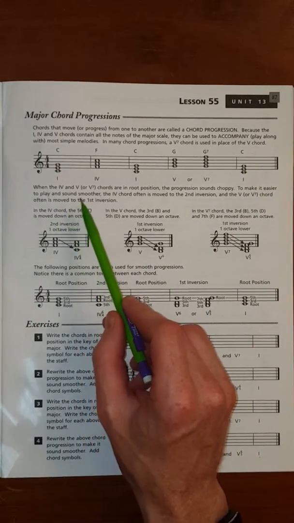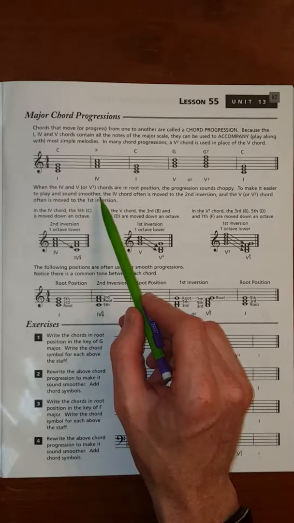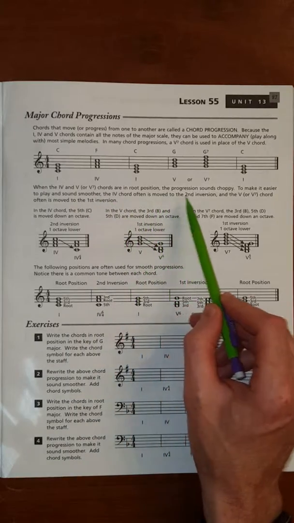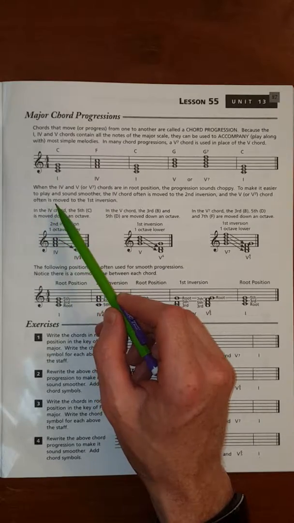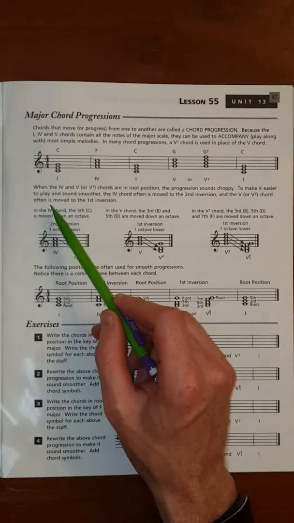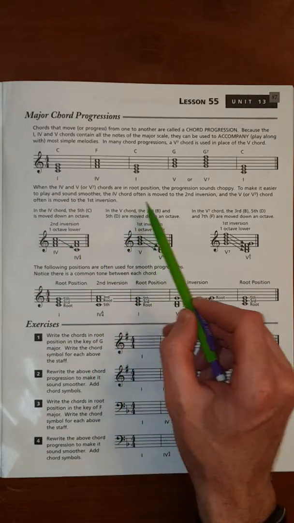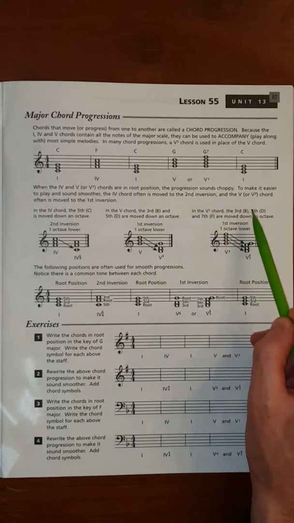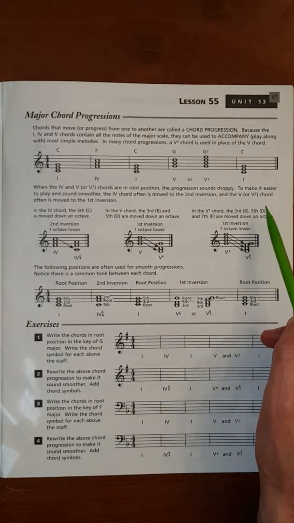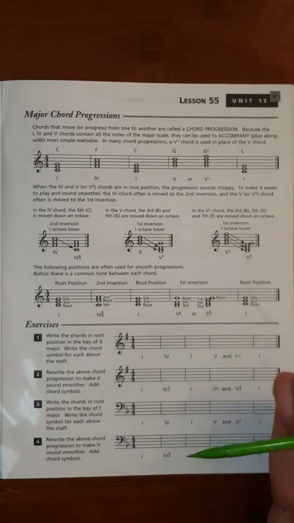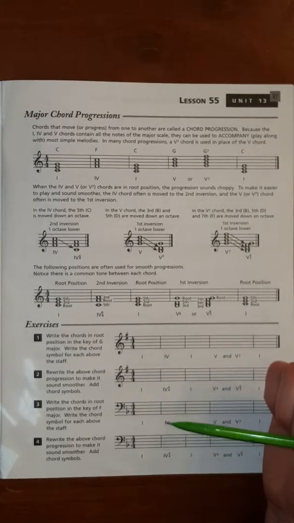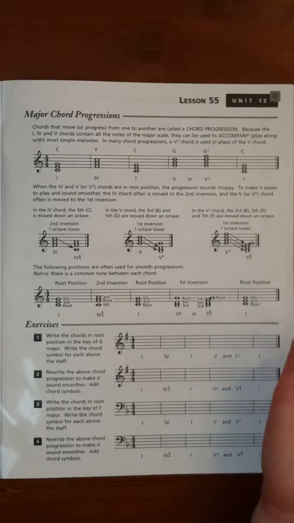When the 4 chord and 5 chord, or 5-7 chords, are in root position, the progression sounds choppy. To make it easier to play and sound smoother, the 4 chord often is moved to the second inversion, and the 5 or 5-7 chord is often moved to the first inversion. Now it's a little tough to hear how much better that sounds without actually playing it, so I would suggest taking a look at that on a piano.